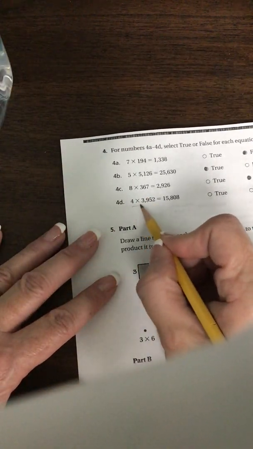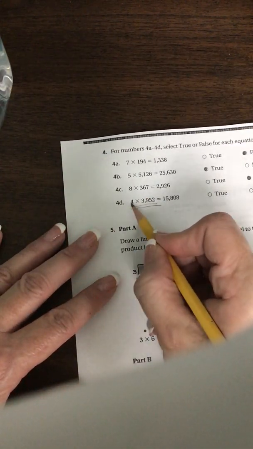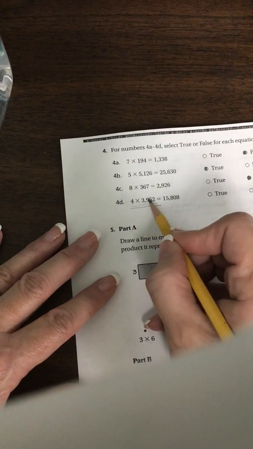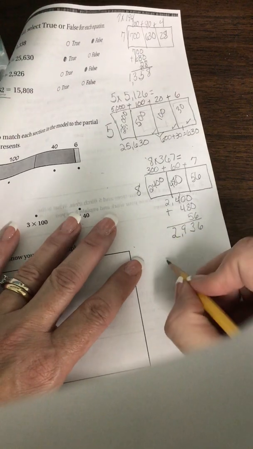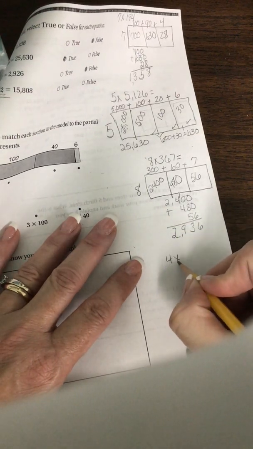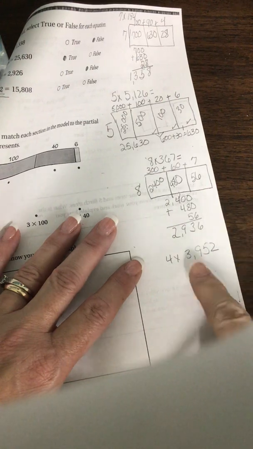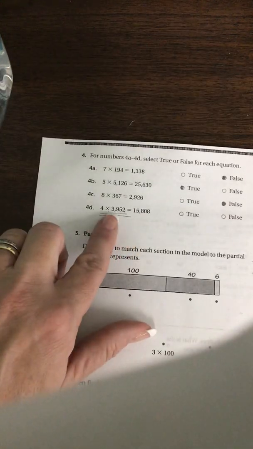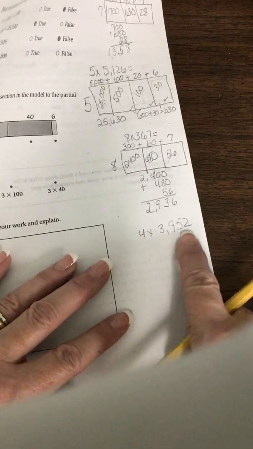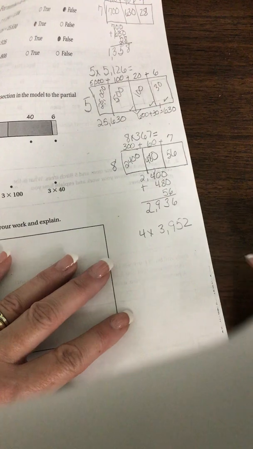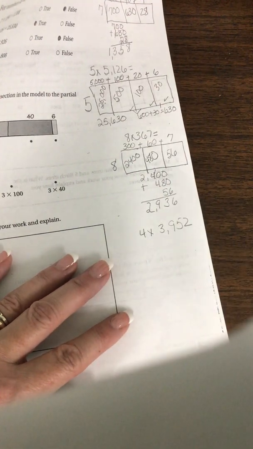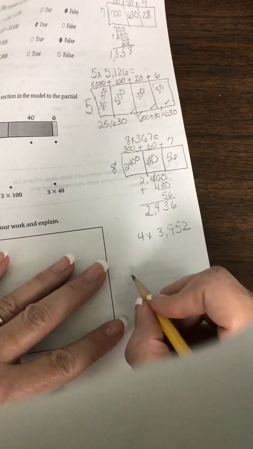Now my very last one, I'm going to take my time and try not to stumble over my words. 4 times 3,952. 4 times 3,952. Let me double check. Yes. That is a 4-digit factor, so how many boxes do I need in my area model? I hope you said 4.